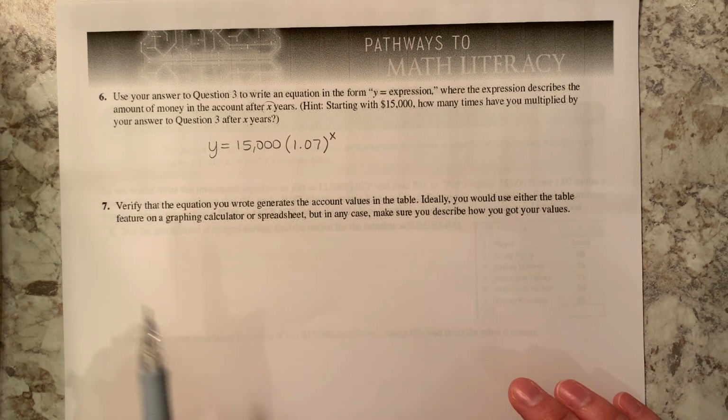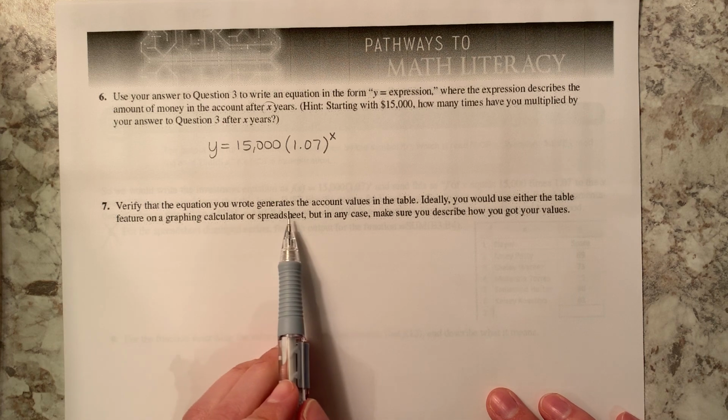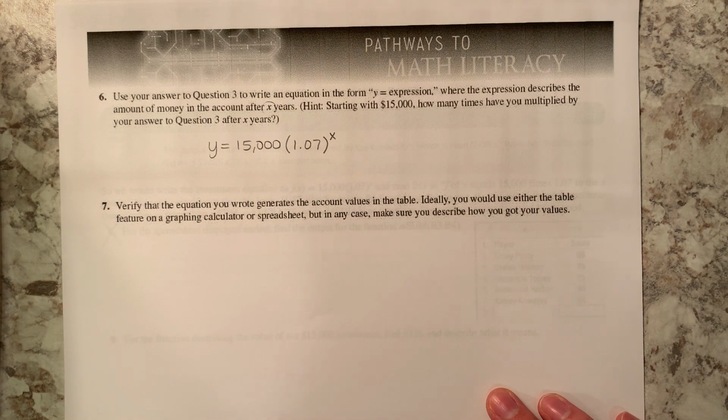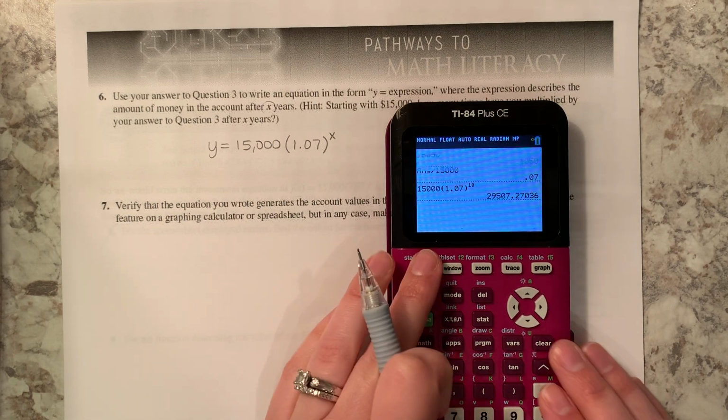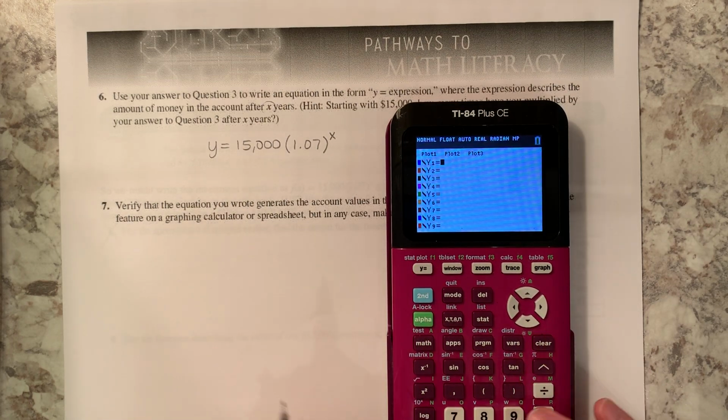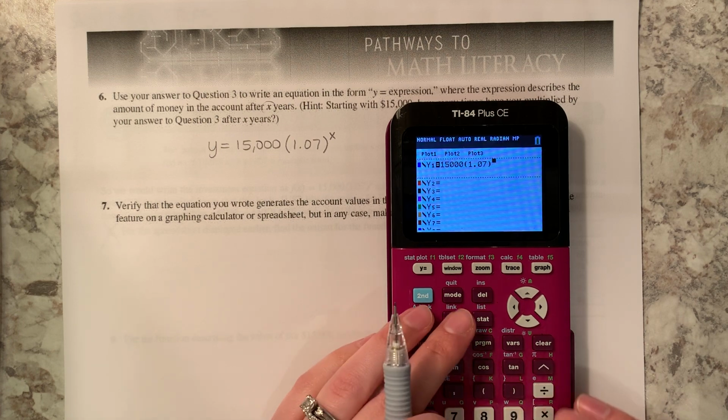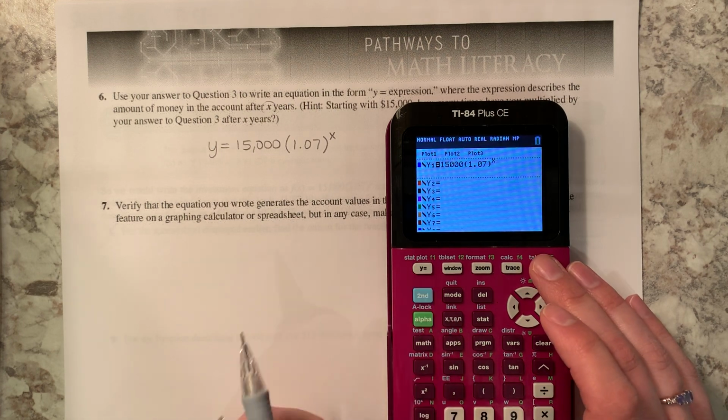All right, now number 7 says verify that the equation you wrote generates the account values in the table. Ideally, you would either use the table feature on a graphing calculator or spreadsheet. That's what I'm going to do here. So I'm going to go to my y equals in the calculator. I'm going to type 15,000 times 1.07 to the X power. And then I'm going to go to my table.